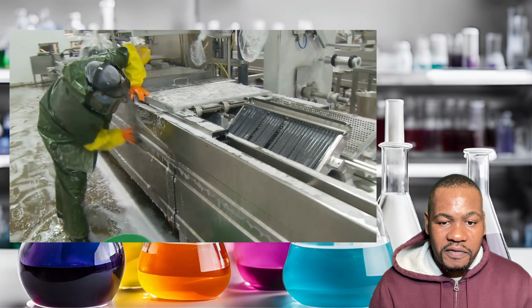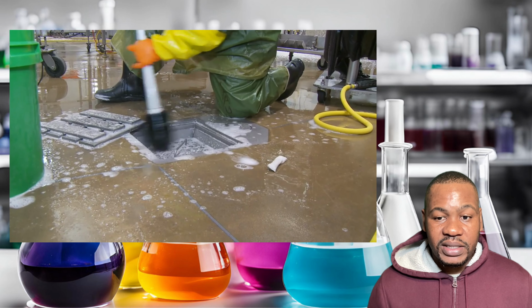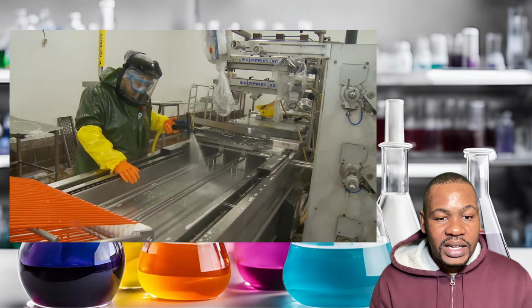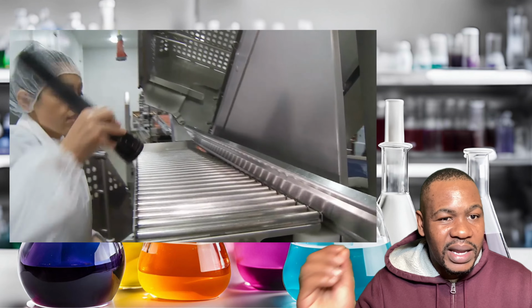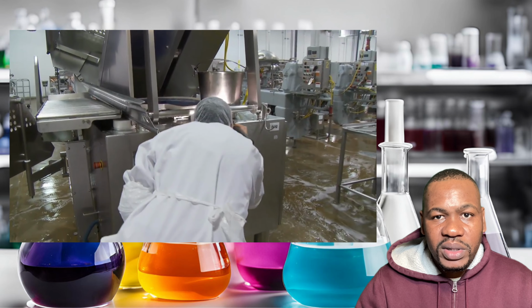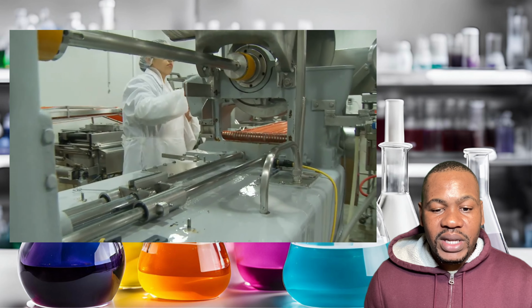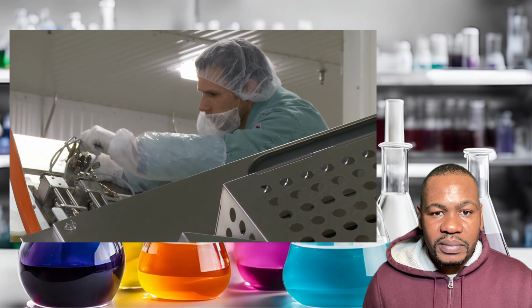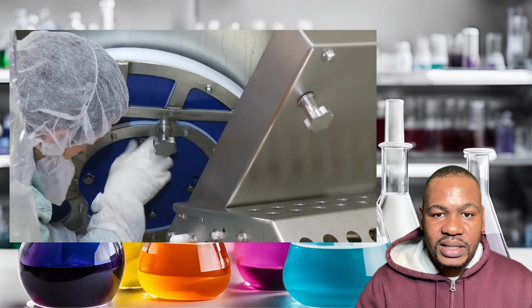So next we have the end of shift cleaning. This takes place at the end of each production shift. Here, a thorough cleaning and sanitizing process is not just recommended, but mandatory. Why is this step important? It ensures that all surfaces, all equipment that we are using, and all workplaces are cleaned to the highest standards.